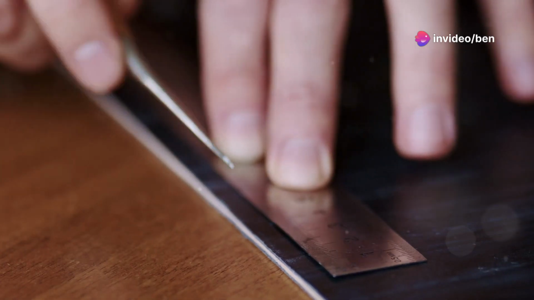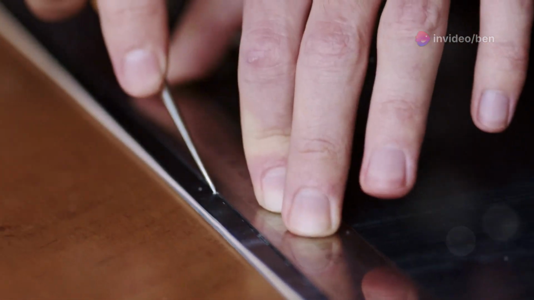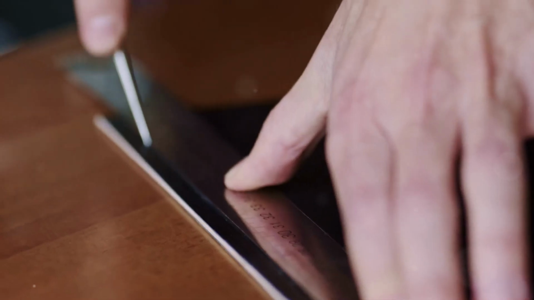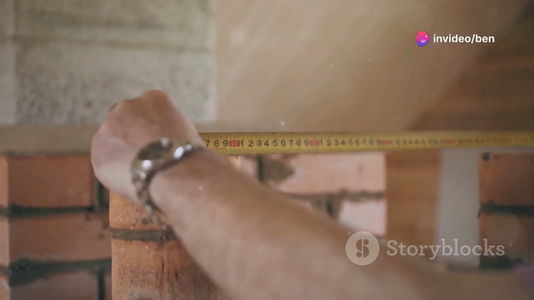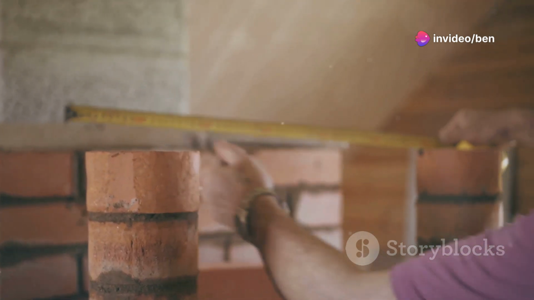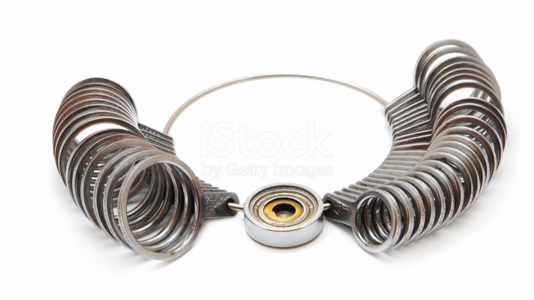When using a 1-to-50 scale, each unit on the ruler represents 50 units in real life. This is useful for large-scale projects where you need to condense measurements. A common mistake is misreading the scale. Always double-check which scale you are using to avoid errors in your measurements. Ensure you are using the correct side of the ruler for your specific task. This simple step can prevent many measurement errors.